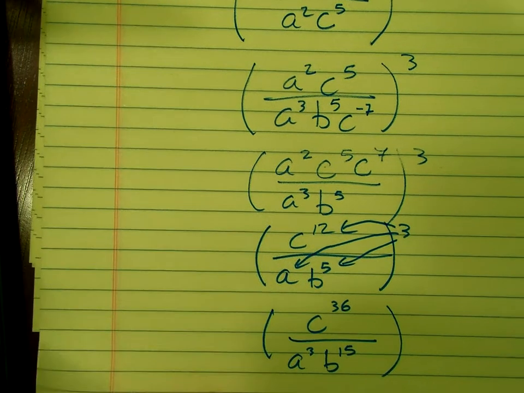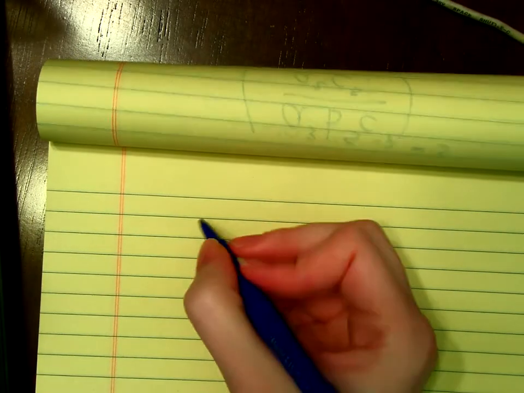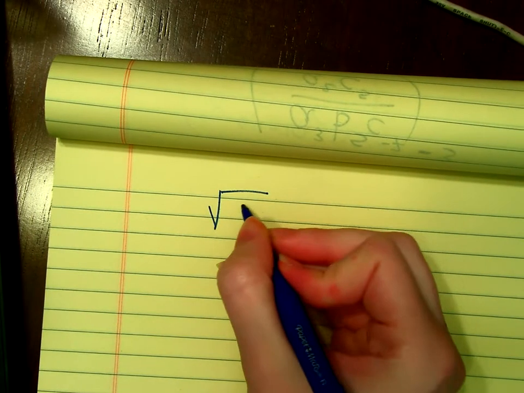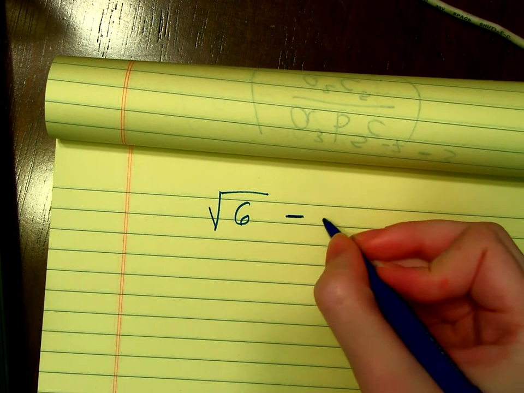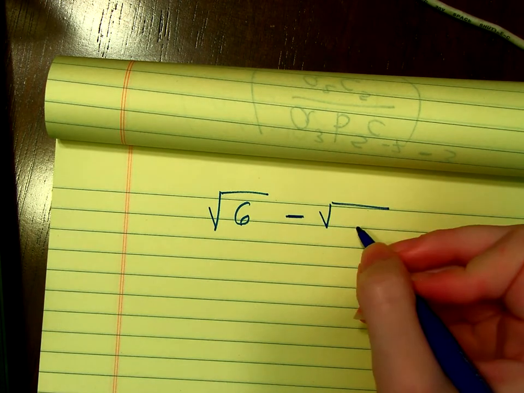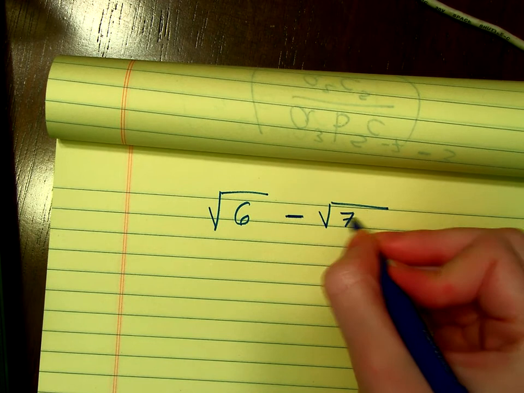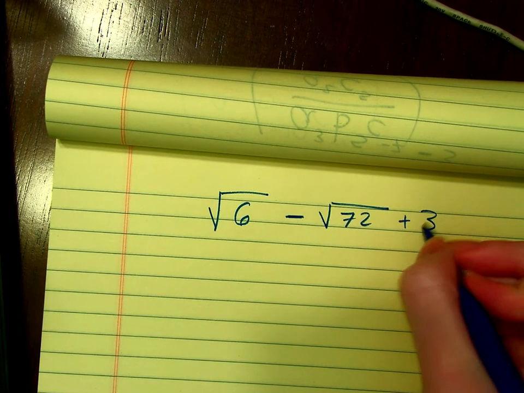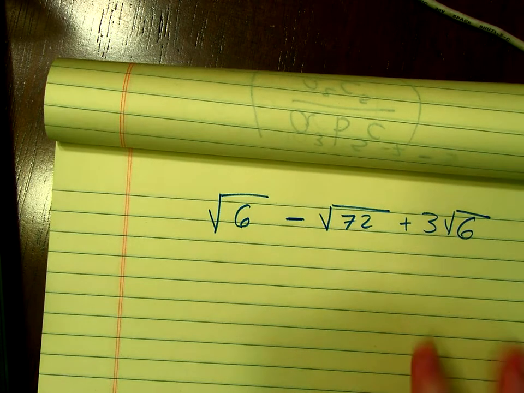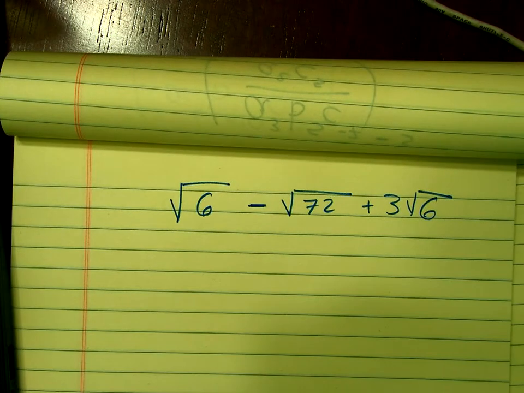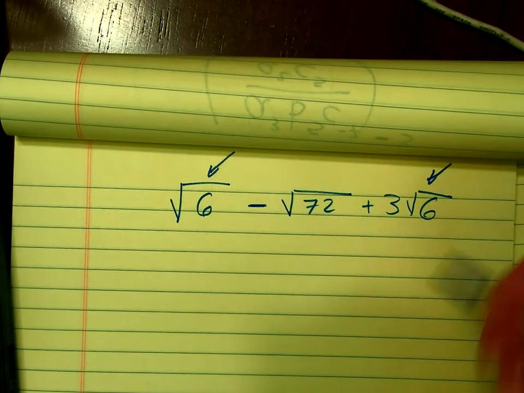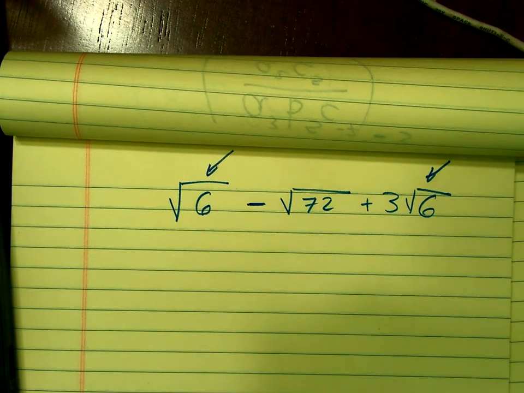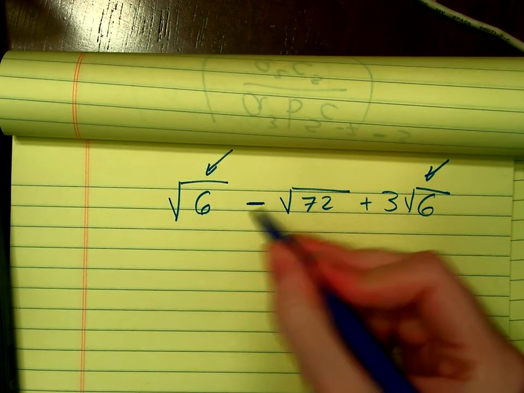Alright, let's go back and let's do other stuff that's going to be on this test. So whenever I've got problems like the square root of 6 minus the square root of, let me think about this for a second, 72 plus 3 square root of 6. So the idea is that I want to combine like terms, and this time the like term refers to having the same square root.